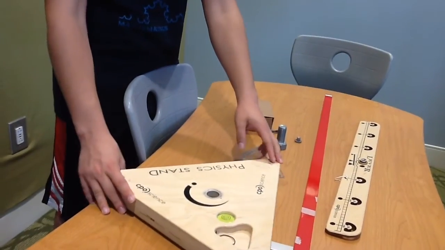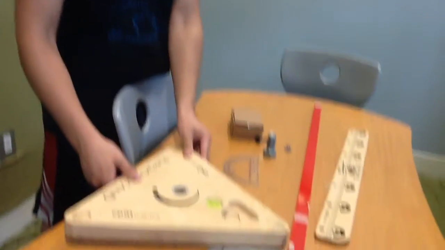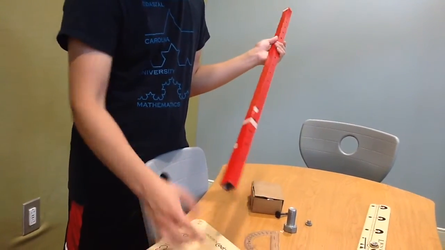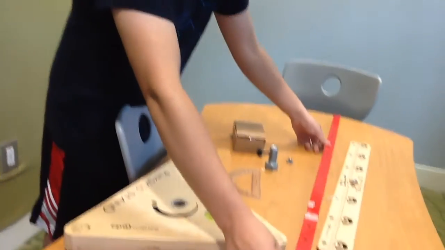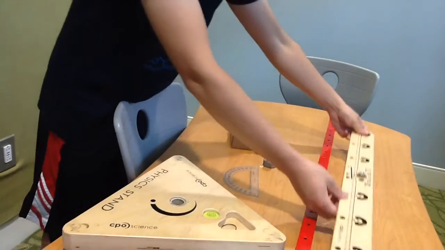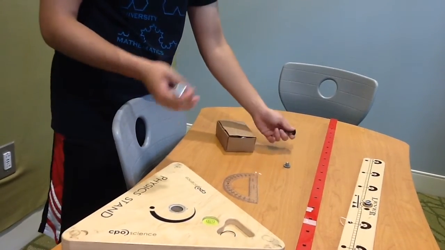Right here we have a physics stand, like you can see right here, physics stand. Conveniently, you have a leveler back here, and if you can see, it's a little bit off right now. From there, we can screw in here, and then here is the lever that we will be using that will go on the mount. It's really easy to assemble.